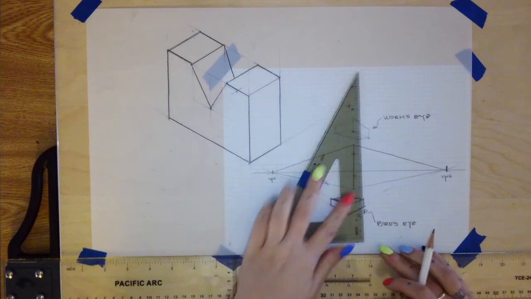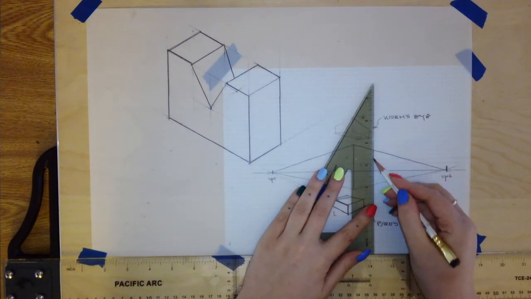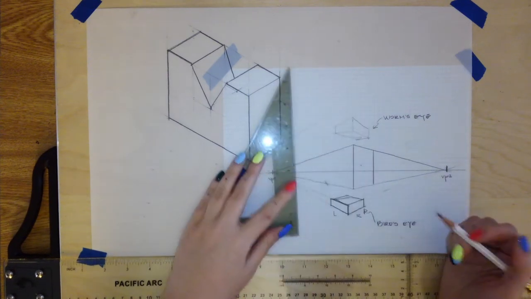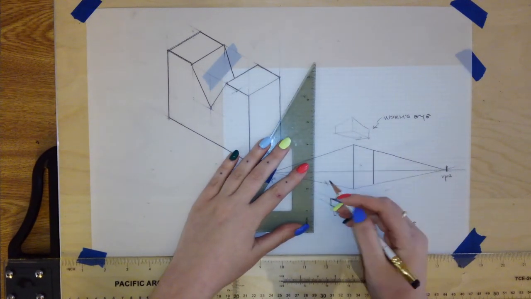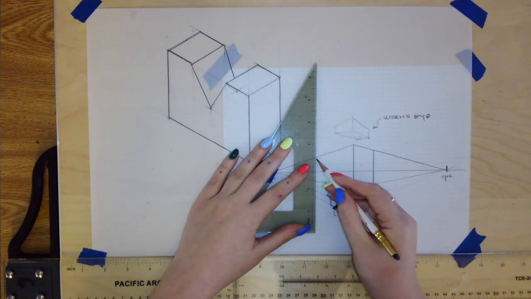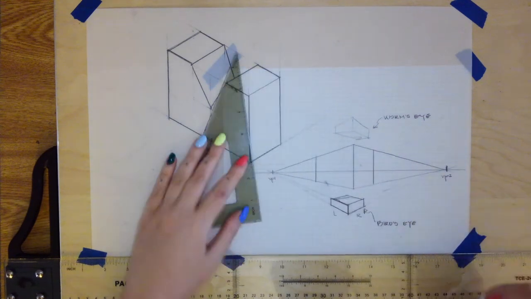Then I would establish a depth on both sides, so I'll say that this one goes over to here, and I'll say this one goes about to here. It's probably too short, but what the heck.